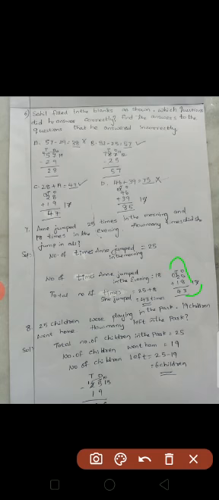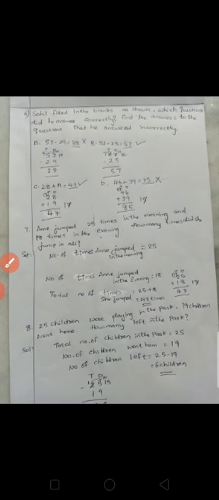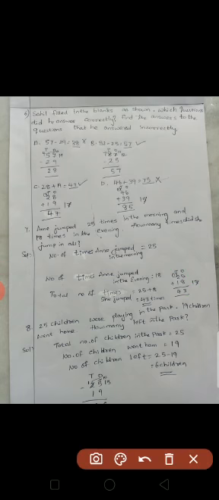If you move on to the next sum, 25 children were playing in the park. 19 went home. So some are leaving. How many are left in the park? 19 were leaving, and we want the remaining ones who are there in the park. So you need to subtract, obviously.